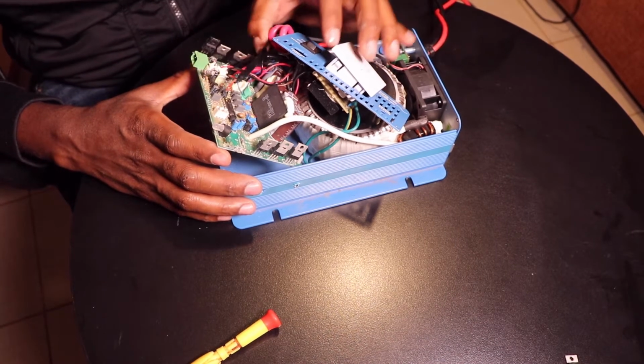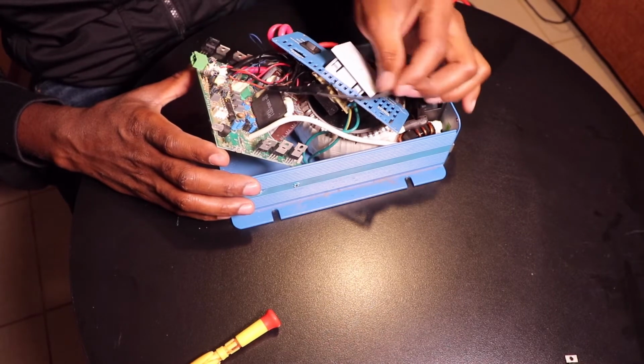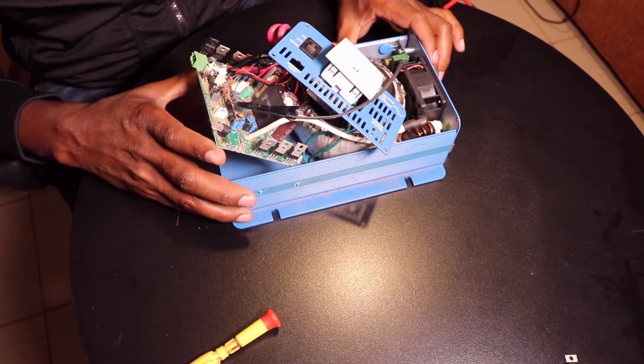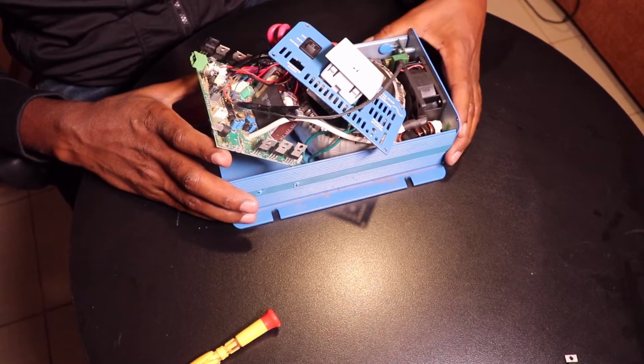Now these inverters usually have MOSFETs, many of them.